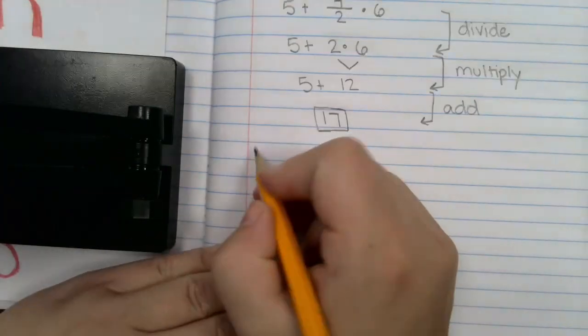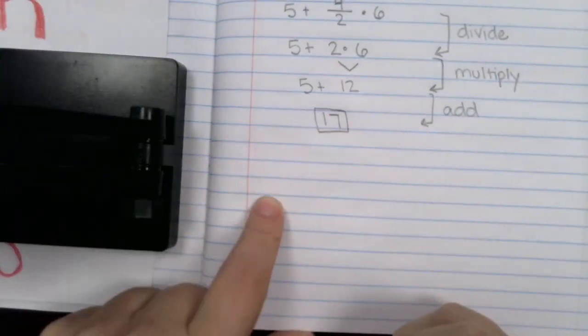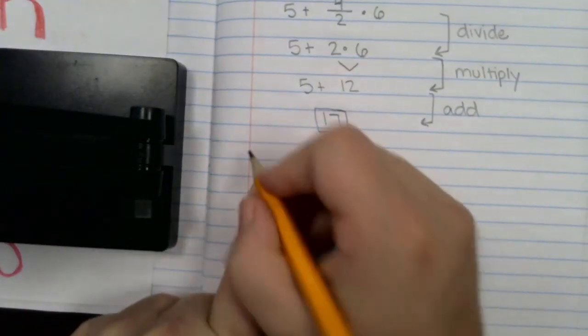All right, we're going to go back to 2 really quick vocabulary words. Variable.